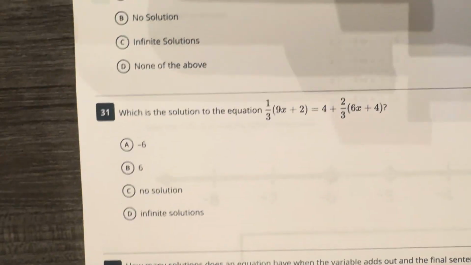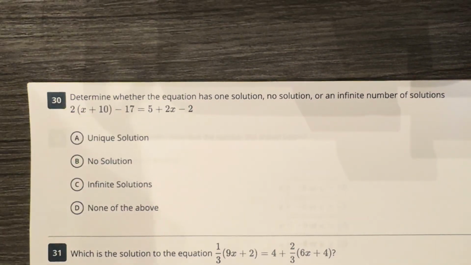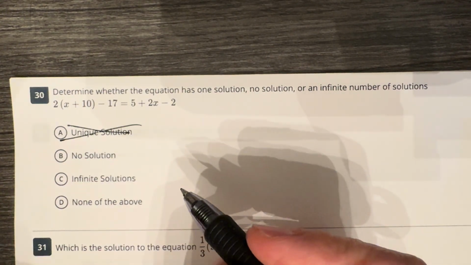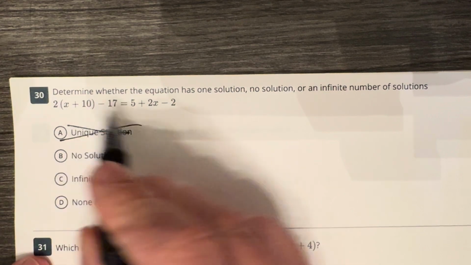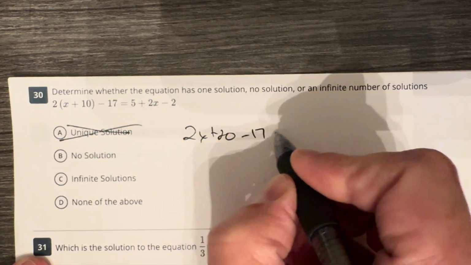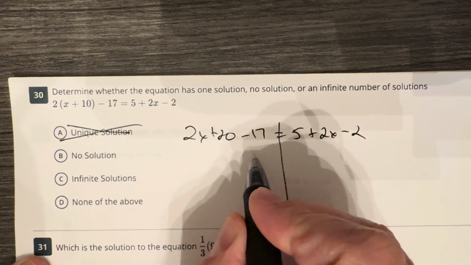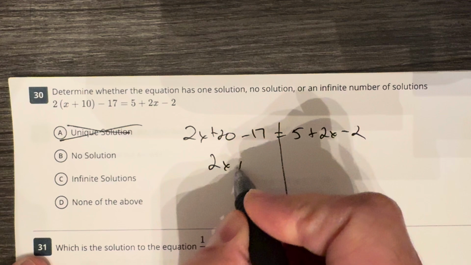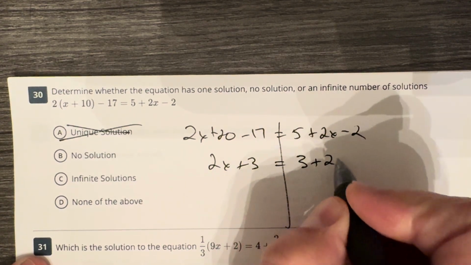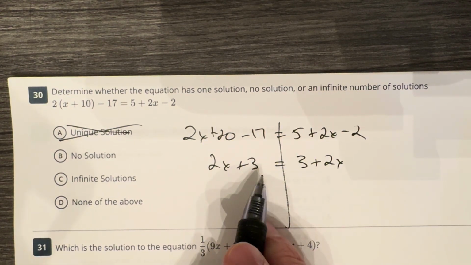Number 30, determine whether the equation has one solution, no solution, or infinite. Okay, so same thing. Unique solution is not a thing. So that's not what we do, okay? So let's simplify it. So 2x plus 20 minus 17 equals 5 plus 2x minus 2. Let's combine like terms before we start moving stuff. So 2x plus 3 equals 5 minus 2 is 3 plus 2x. Take a look at what's happening here. It's the exact same thing on both sides, all right?